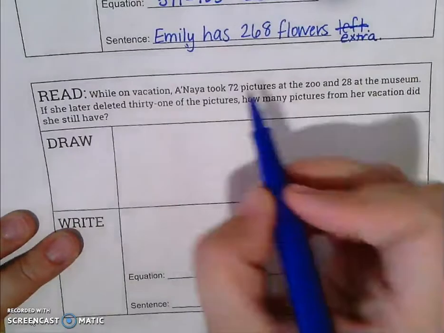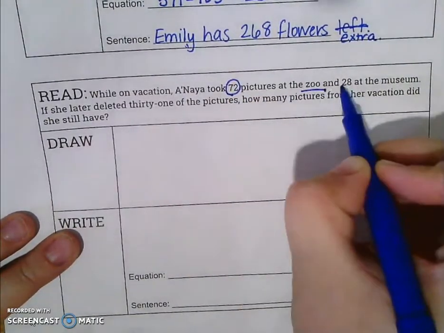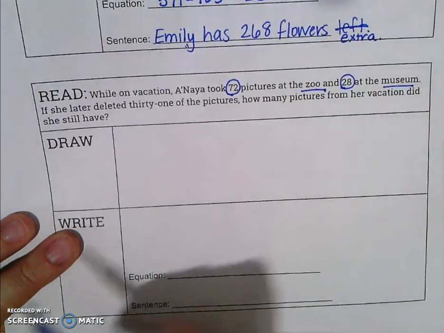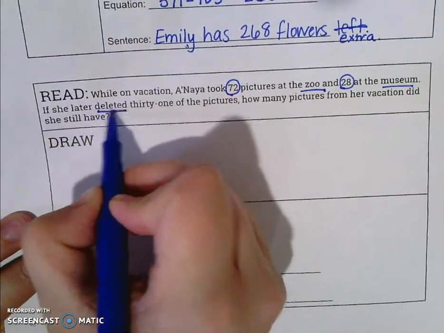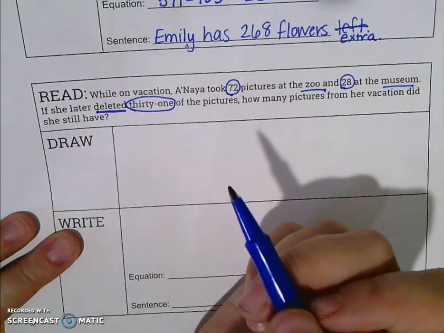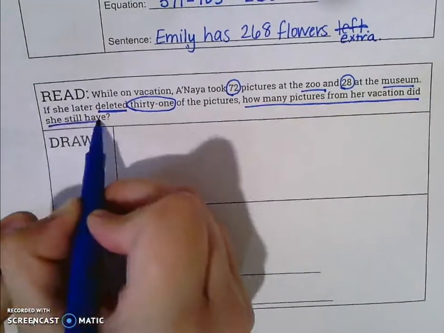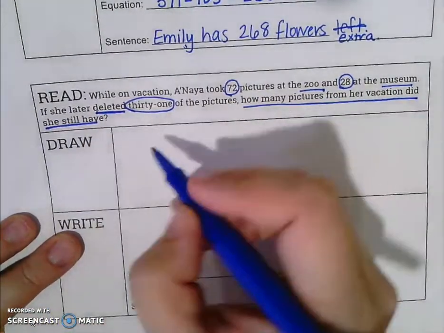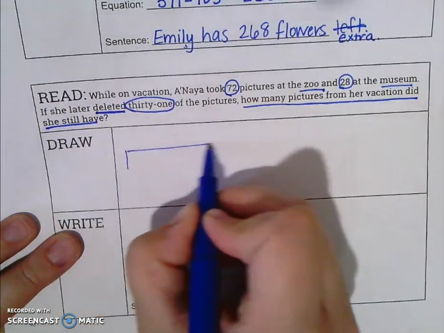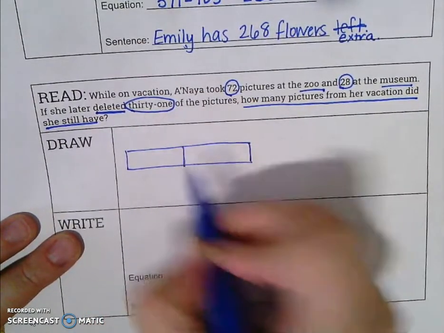While on vacation, Anaya took 72 pictures at the zoo and 28 pictures at the museum. She later deleted 31 of those pictures. How many pictures from her vacation did she still have? So I'm going to draw. Again, I'm sticking with the tape diagram today. We'll move on to more as the weeks go on.